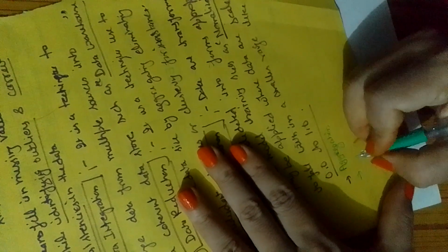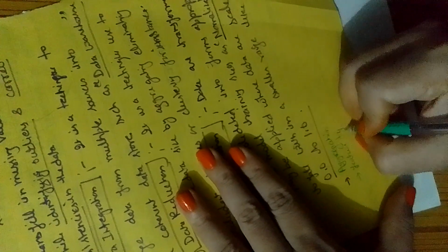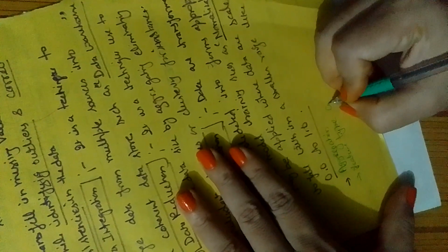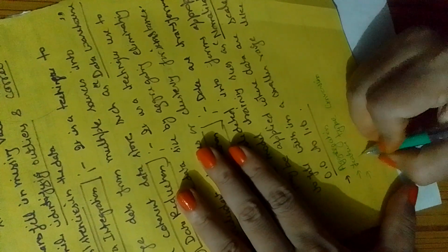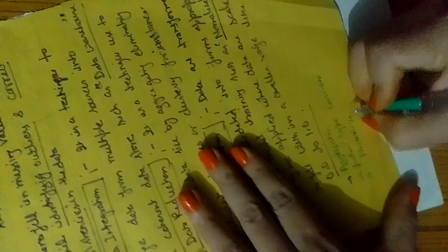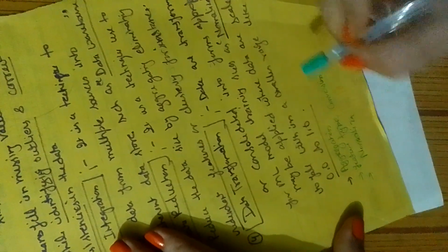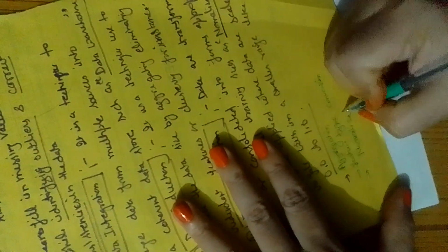Aggregation, feature type conversion, second is normalization. I have taught you what normalization is: converting that data into a consolidated form in a smaller range from 0.0 to 1.0.